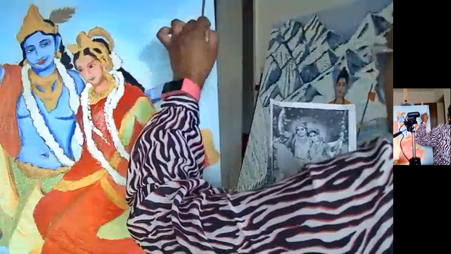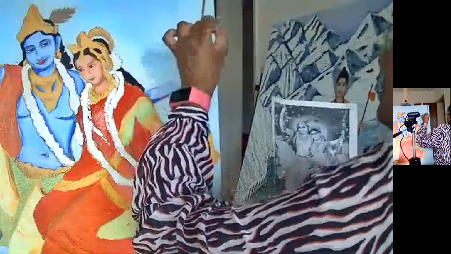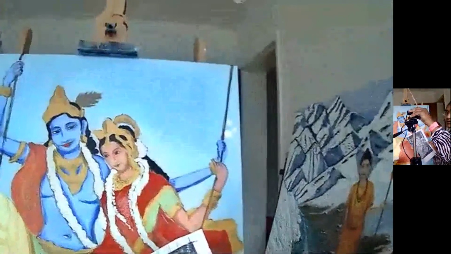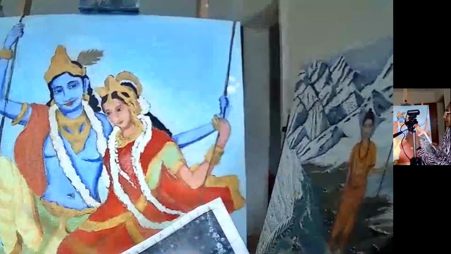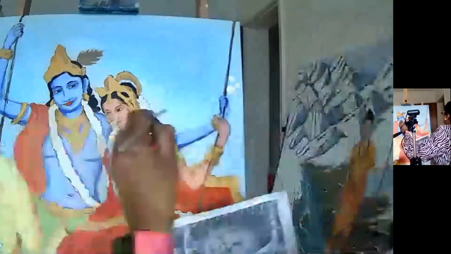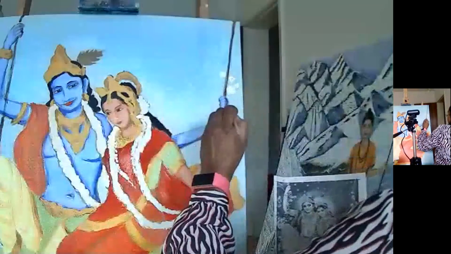So I'm just making circular marks where I want these flowers to come up. Small ones, big ones. If you want to see better, yes. So I'm making some close to the hand of Krishna and Radha.